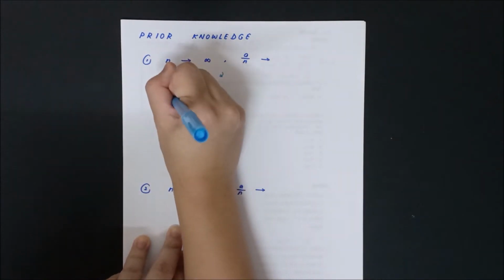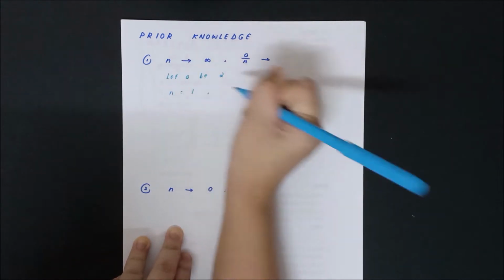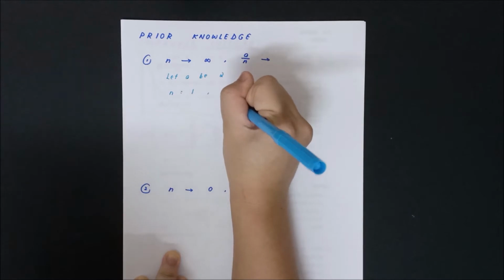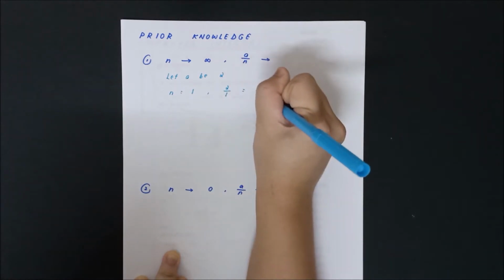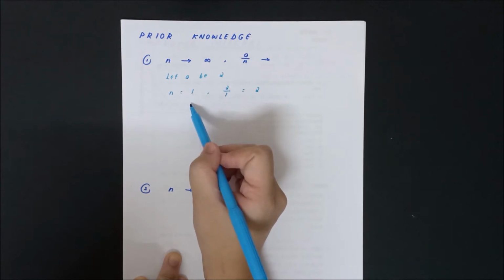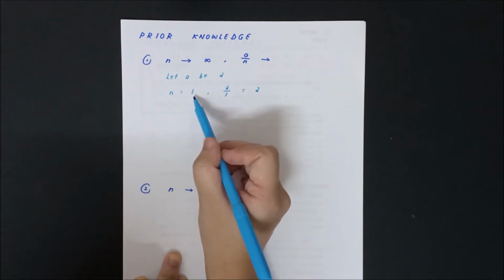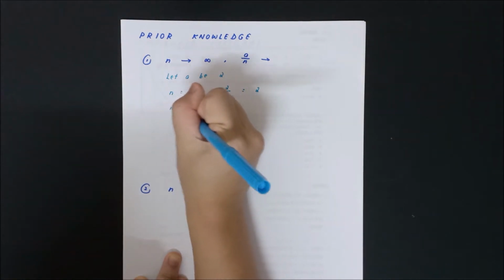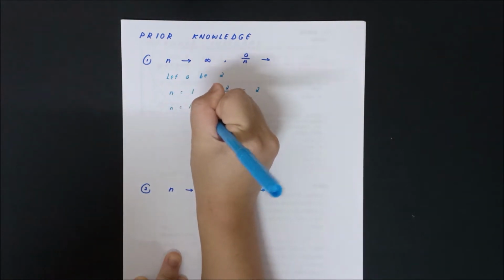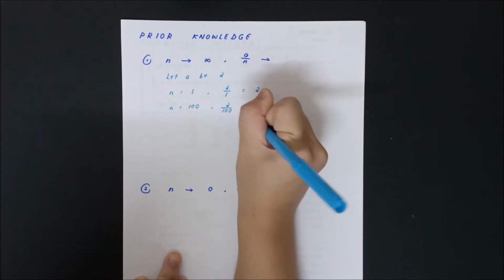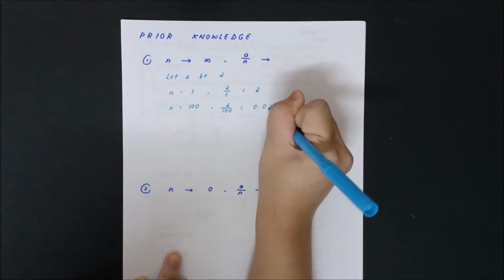So if n equals 1, it is going to be 2 over 1, which gives you 2. Since n approaches infinity, all the n that we substitute must be greater and greater. So let's move on to maybe 100. When I put 100, it becomes 2 over 100, which gives me 0.02.